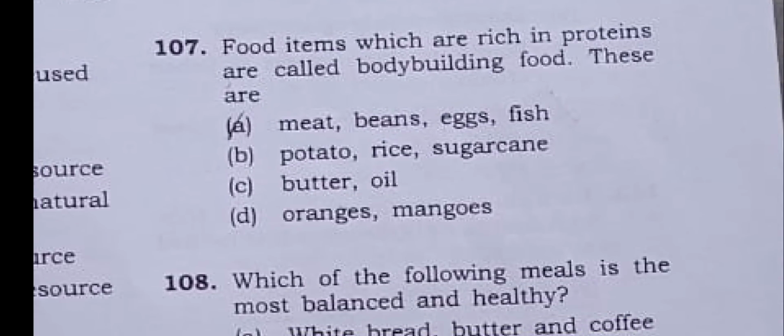Question number 107. Food items which are rich in proteins are called bodybuilding food. This was the easiest question, I believe. How do you get proteins? So it is option number A, meat, beans, eggs, fish. All right.